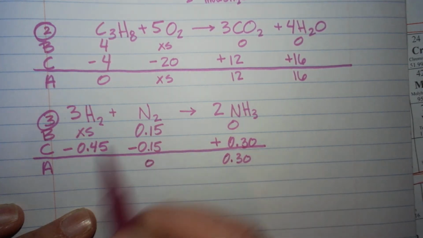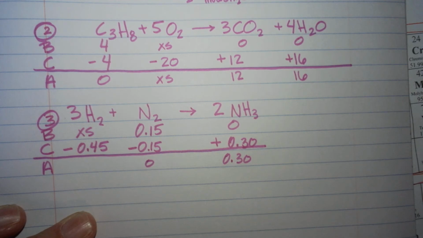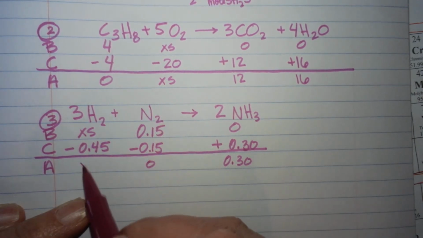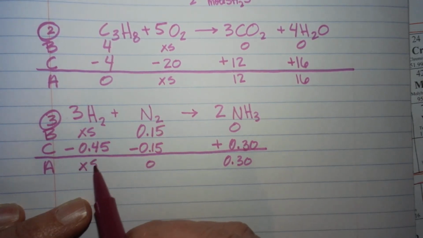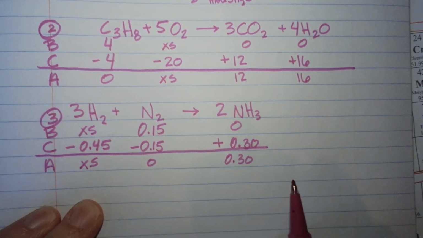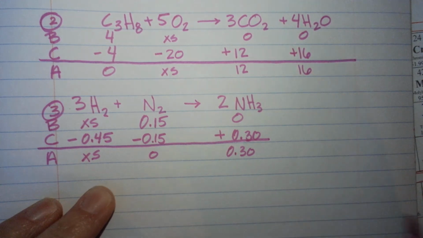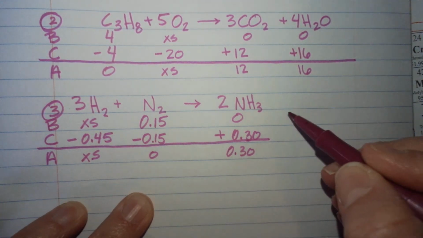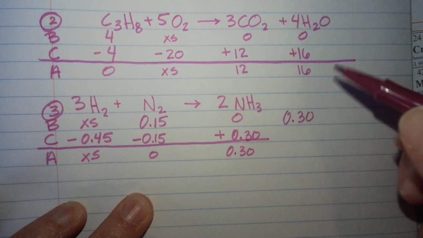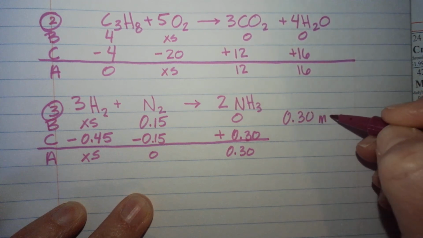I'm left with no moles of nitrogen because I used it all up. And then probably excess of hydrogen, since we're not really told. Right. And so our answer would be 0.30 moles of ammonia can be produced.